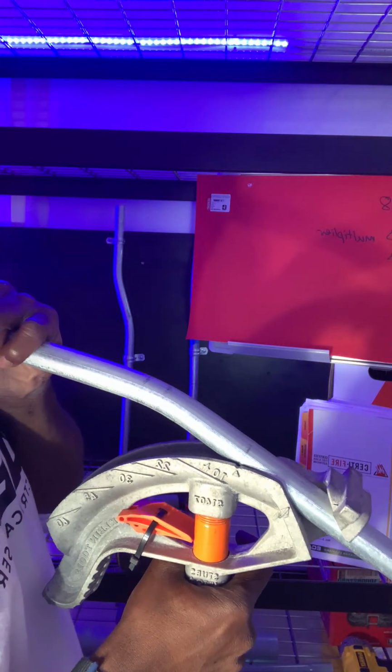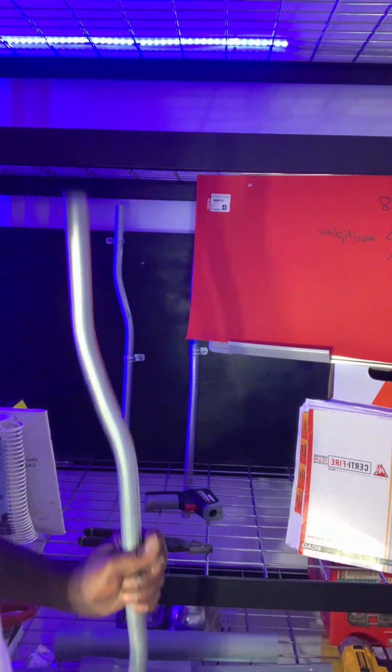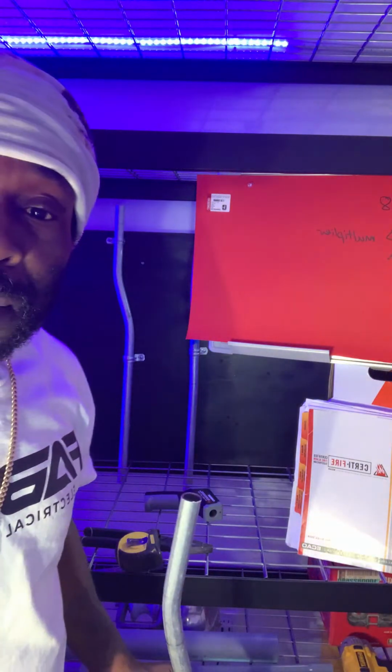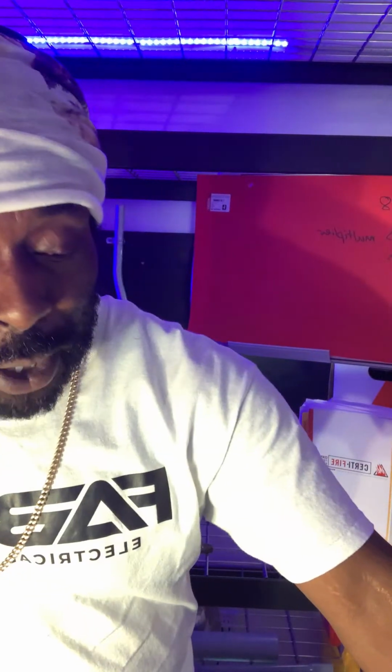Once I place that on the star, it's going to allow me to have that perfect measurement that I need in order to get around my obstruction, or in order to turn at my walls and so on. So a back-to-back 90 is a lot of times used, depending on your measurements.